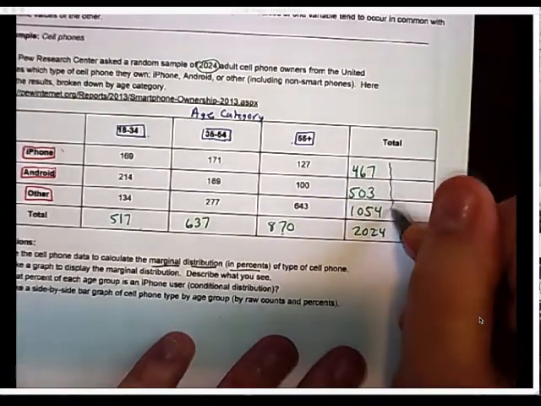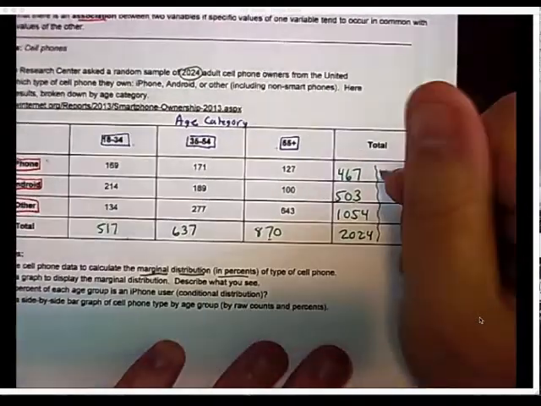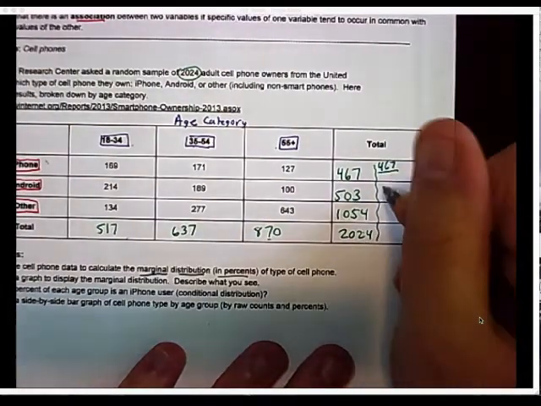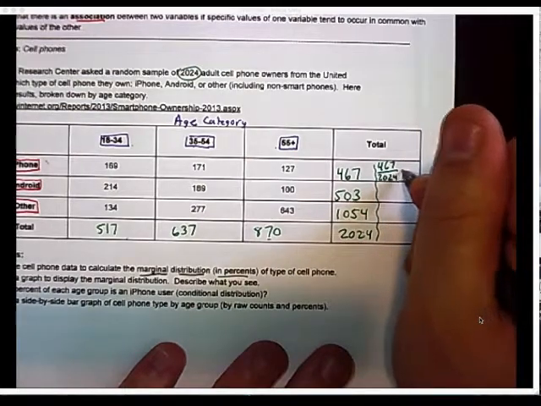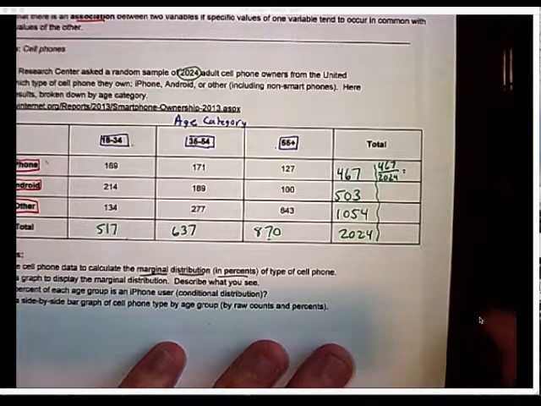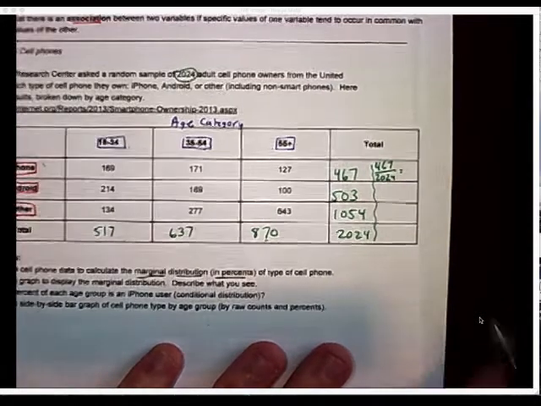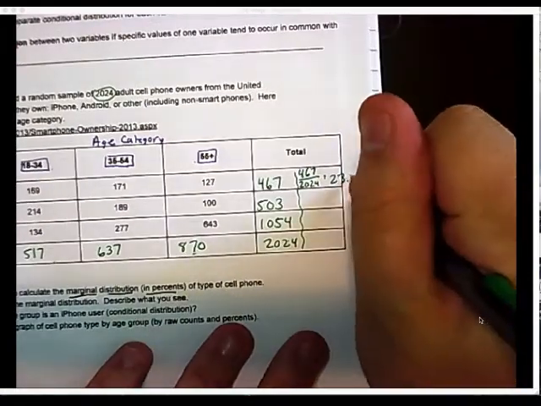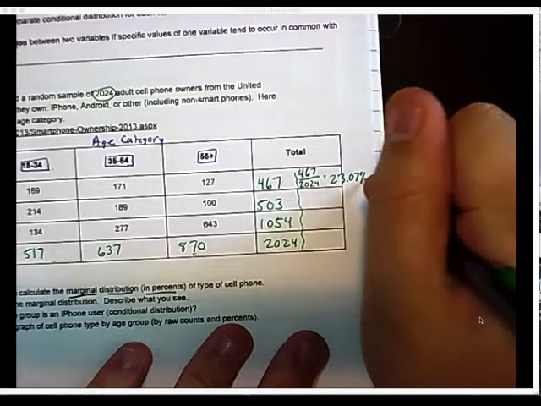But the question is, what percent of people own an iPhone? Okay, so the way I could do that is I could do 467 divided by the total number of people, 2,024. So 467 divided by 2024, okay, that's 0.2307. So that's 23.07%.